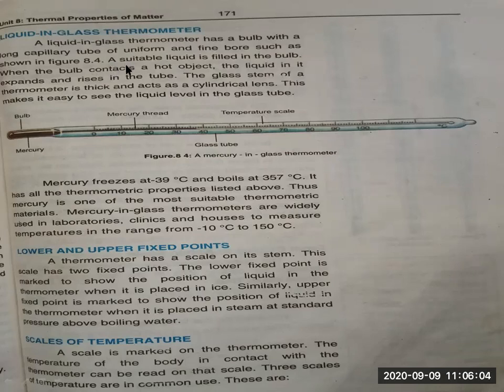So mercury possesses the following property as I discussed. A liquid-in-glass thermometer has a bulb, so it is a bulb over here, right? With a long vertical capillary tube of uniform and fine bore, such as shown in the figure. You can see this one is a thermometer.